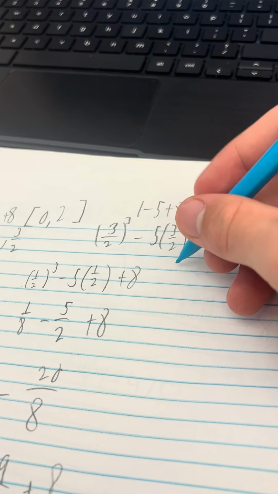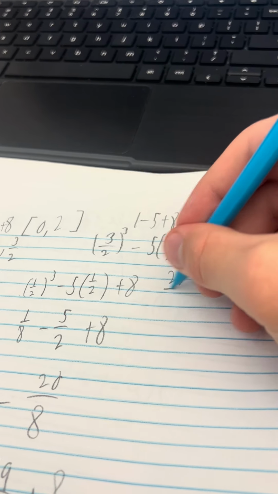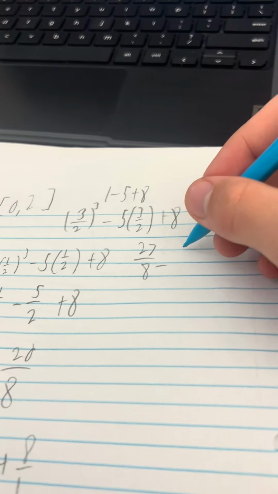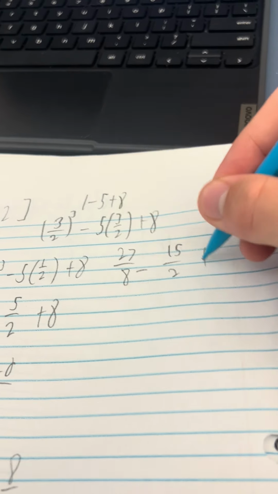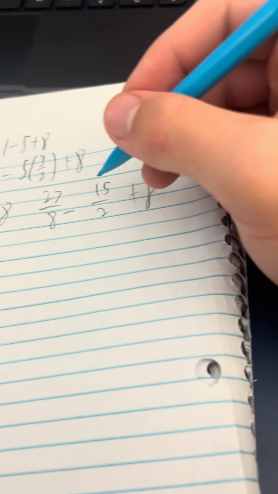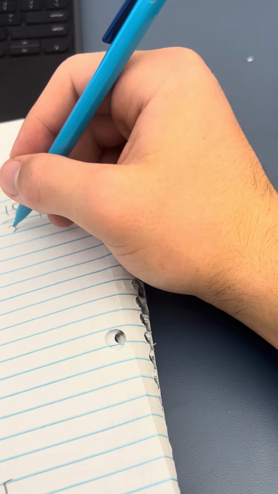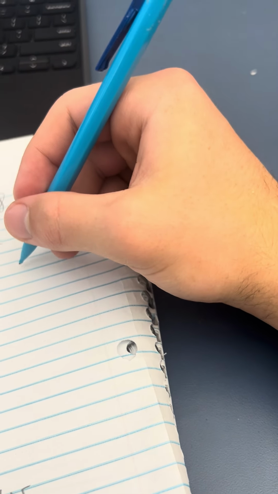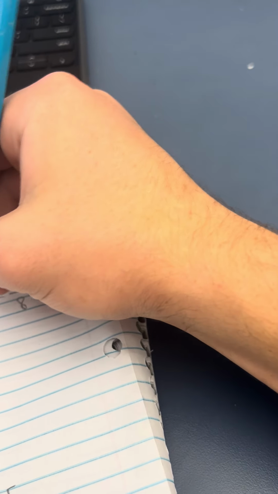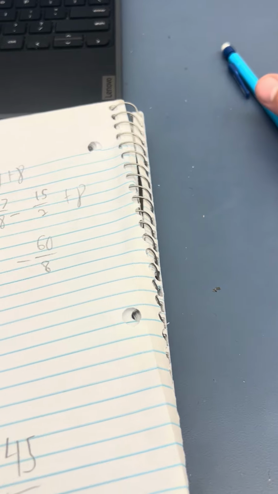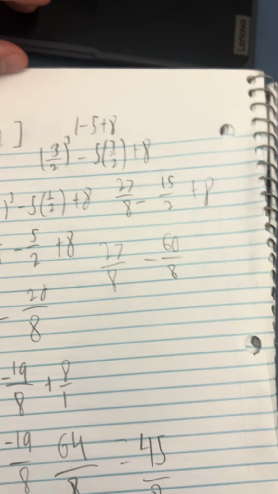You just cube both, so that's 27/8 minus 15/2 plus 8, and then you got to make them all the same. You got to multiply that by 4, and then that would be 60/8 minus 27/8.